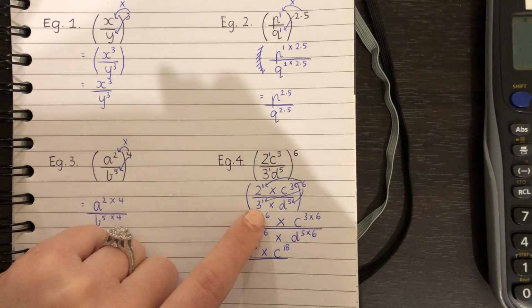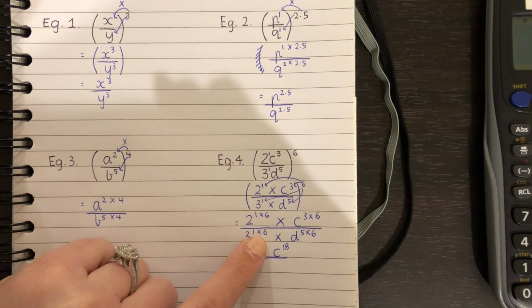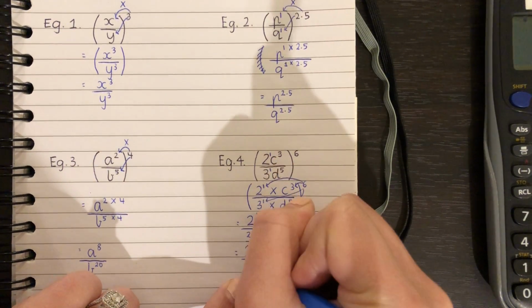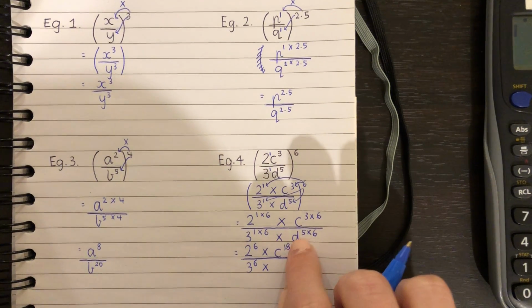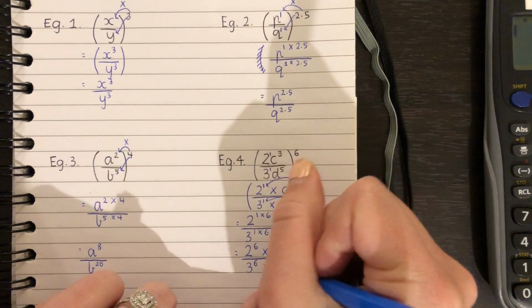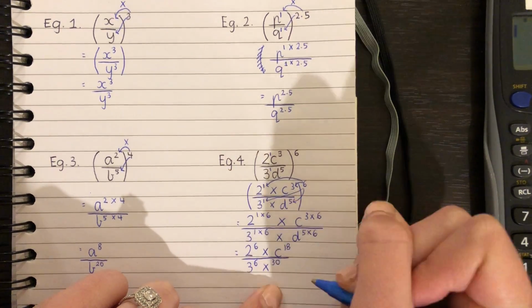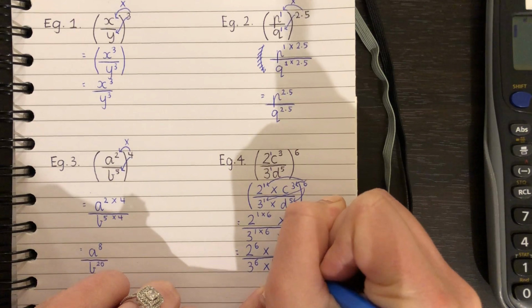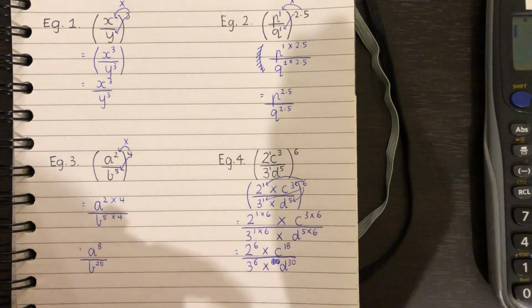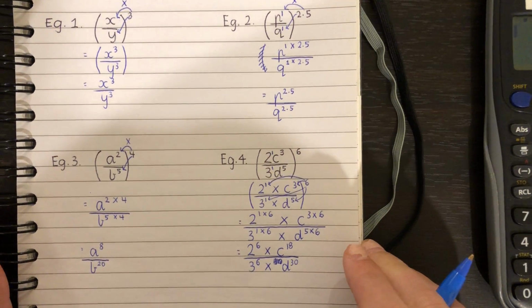Divided by 3 to the power of 6 times d to the power of 30. Help if I write the d first. Okay, there we go.